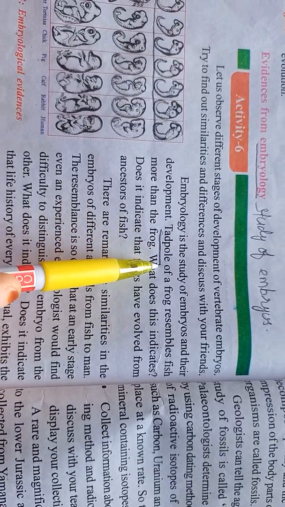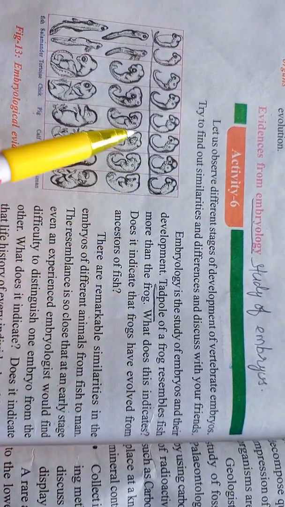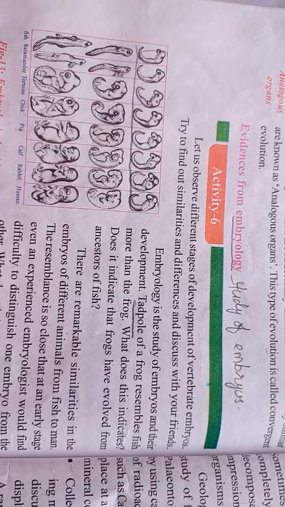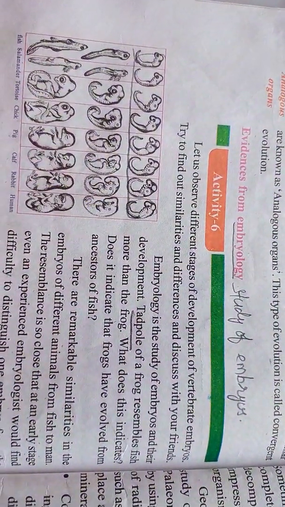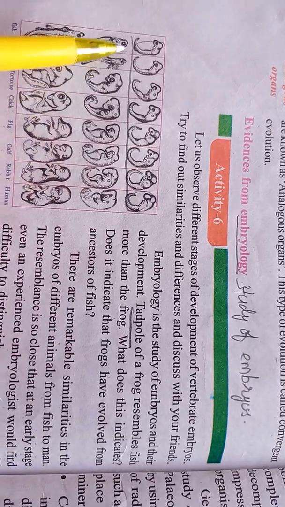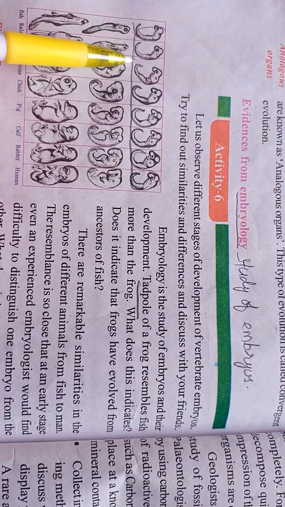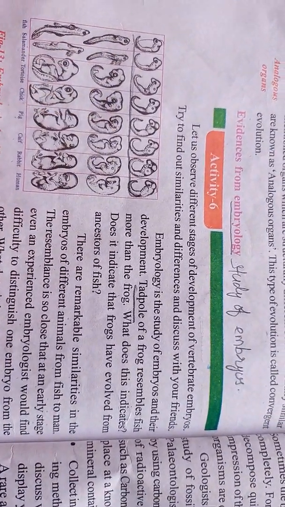What is the meaning of tadpole? The frog embryo, we call it a tadpole. So some embryo systems are related to human beings. Fish, salamander, pig, calf, rabbit and human beings have the same embryo structure.